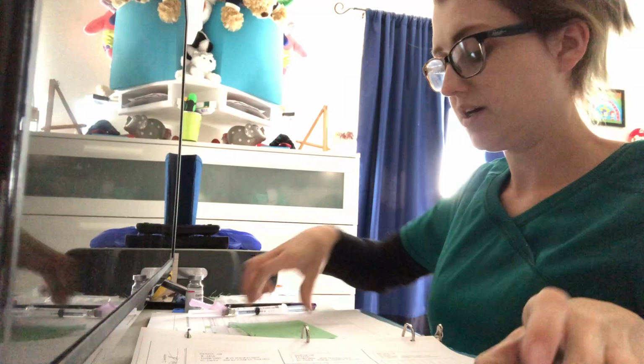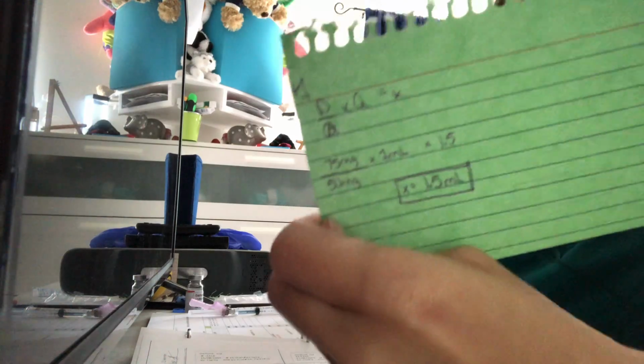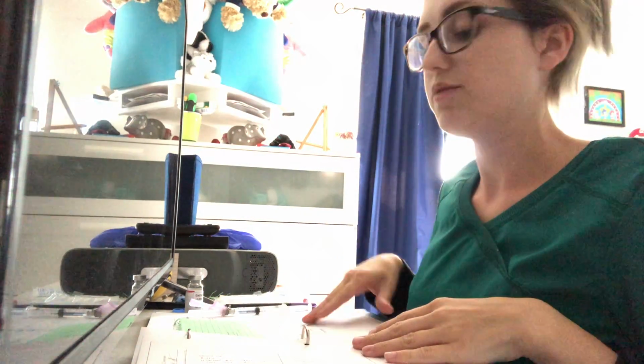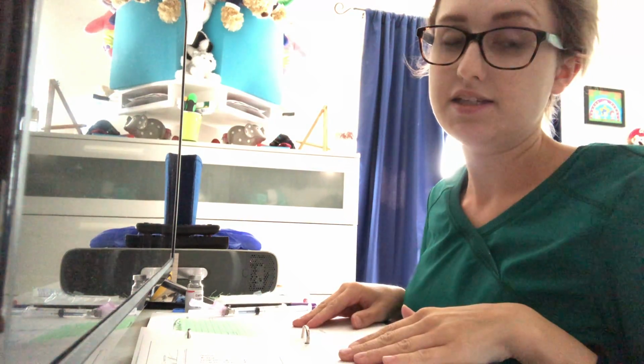So now that I've performed my calculation again, I've got the same answer, which is 1.5 milliliters. I would call over my co-assigned nurse to double check my calculations and my syringe before heading into the patient's room.